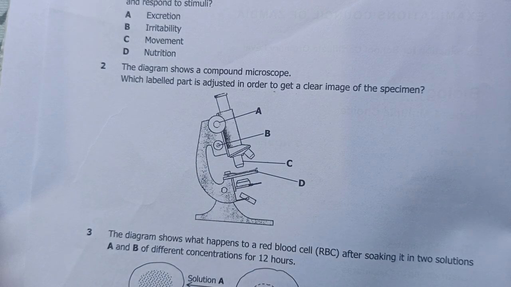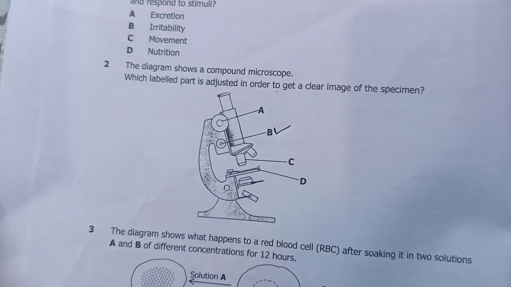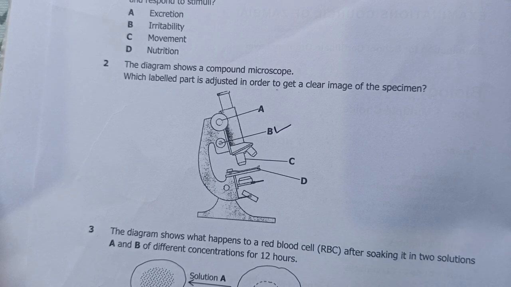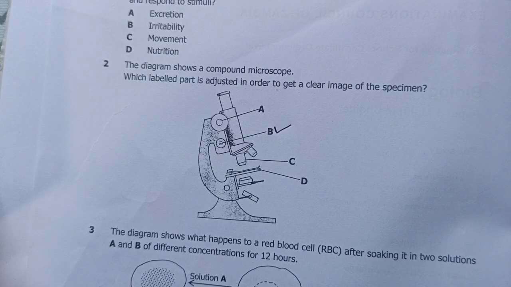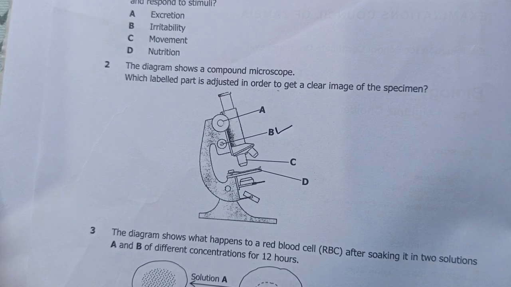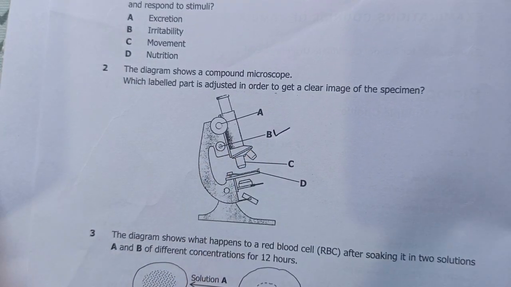Okay, so it is the fine adjustment knob. The answer here is B. Okay, guys, fine adjustment knob. Let's read the question again. The diagram shows a compound microscope. Which labeled part is adjusted in order to get a clear image of the specimen? So the adjustment knob is used to bring focus on an object, and to bring a clear image of an object. So here the answer is the fine adjustment knob.